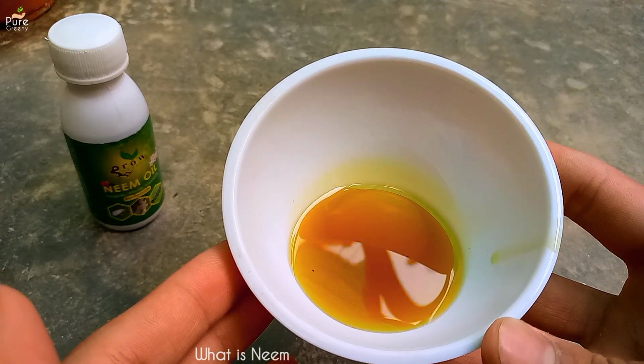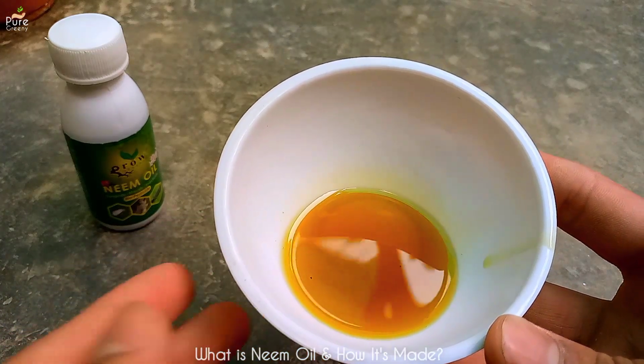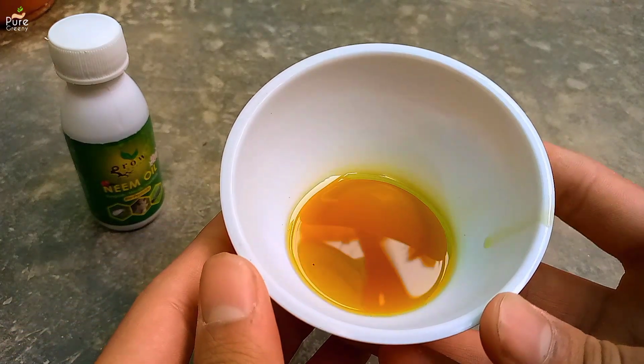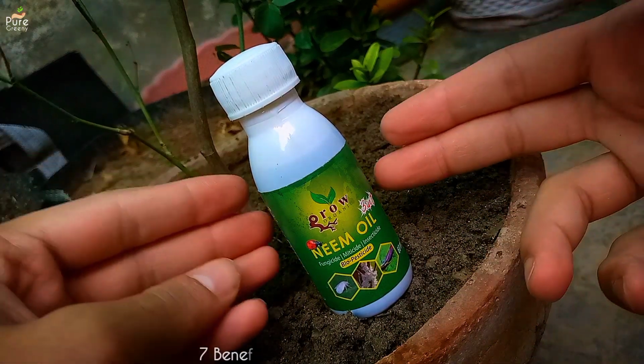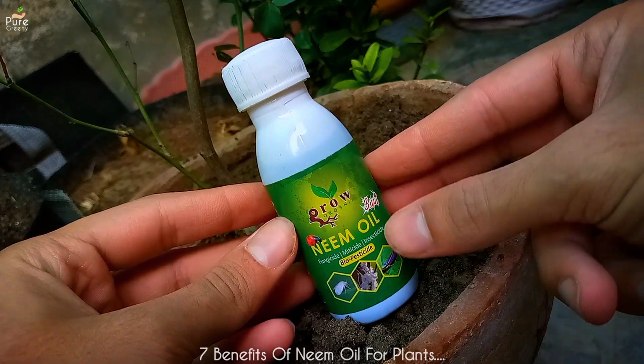Neem oil is the yellow-colored oil extracted from the seeds of the neem plant that is majorly used to treat a number of pest-related problems in plants. There are a few other benefits of neem oil as well that make it even more useful.